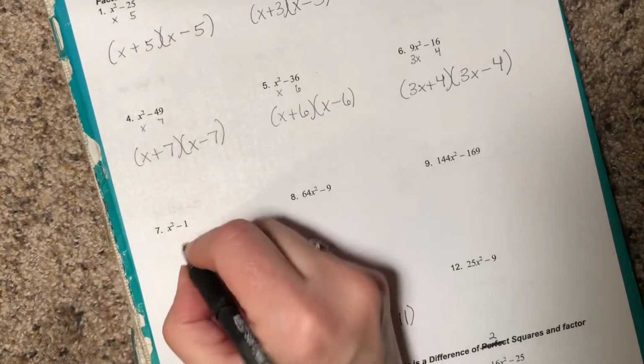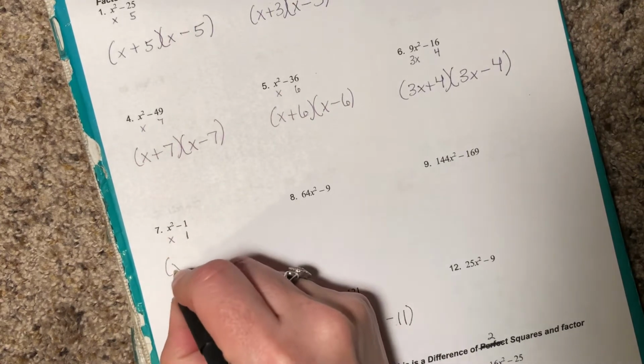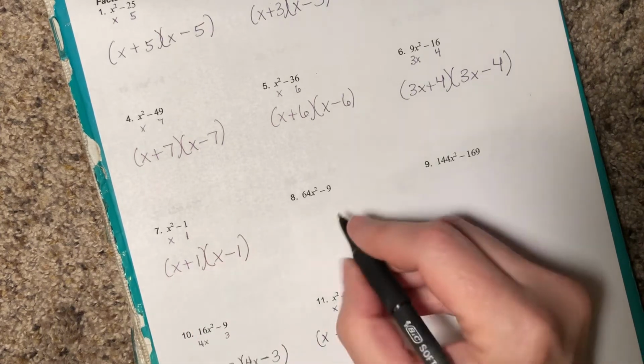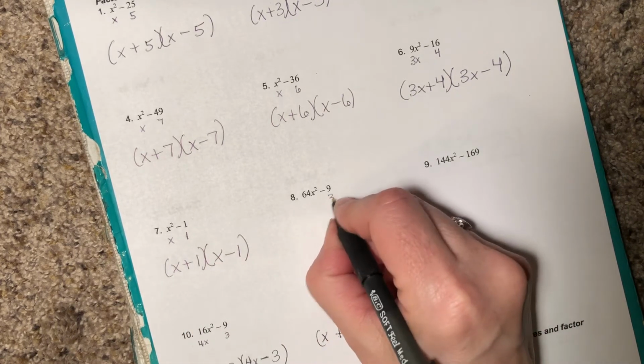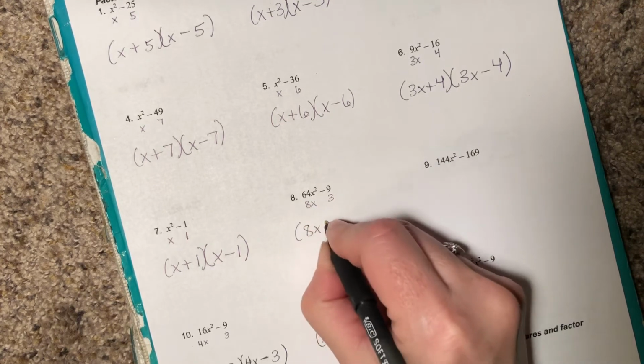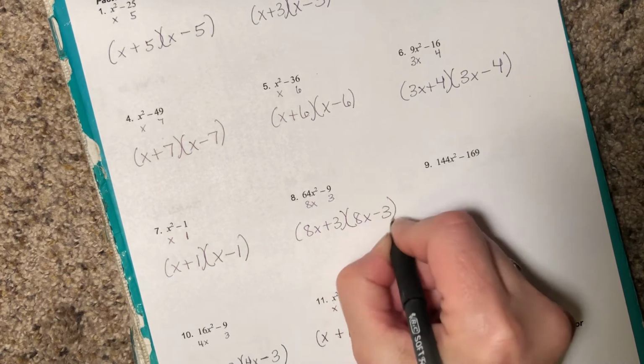Number 7, the square root of 1 is 1. So x plus 1, x minus 1. Number 8, let's see, that's 8x, 8x plus 3, 8x minus 3.